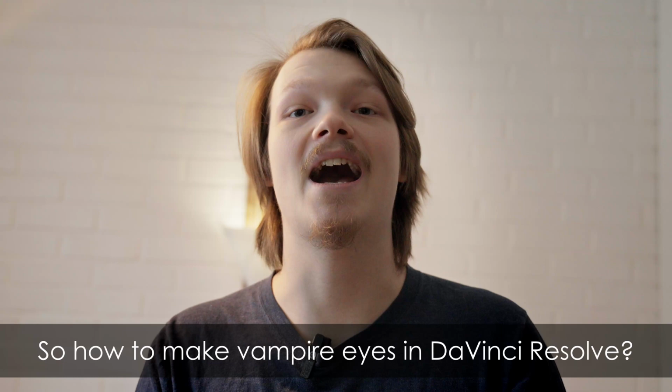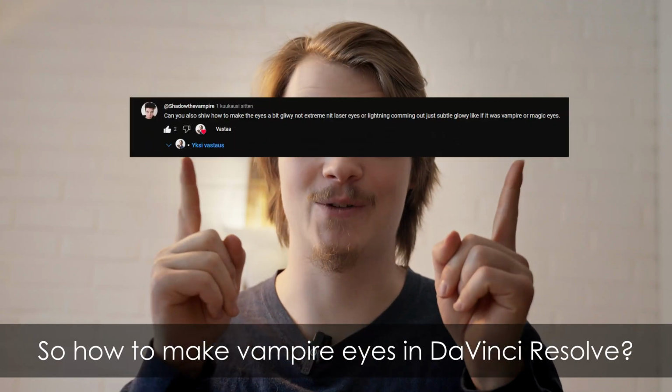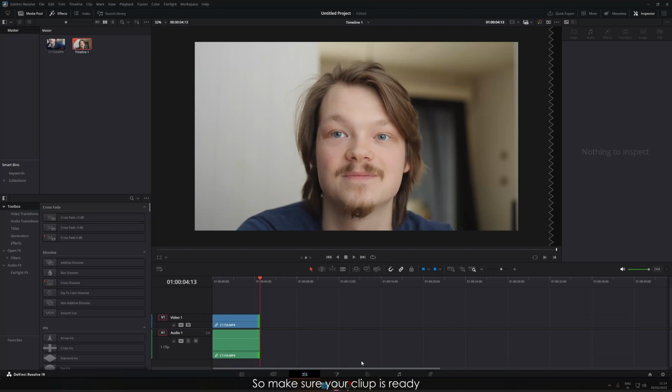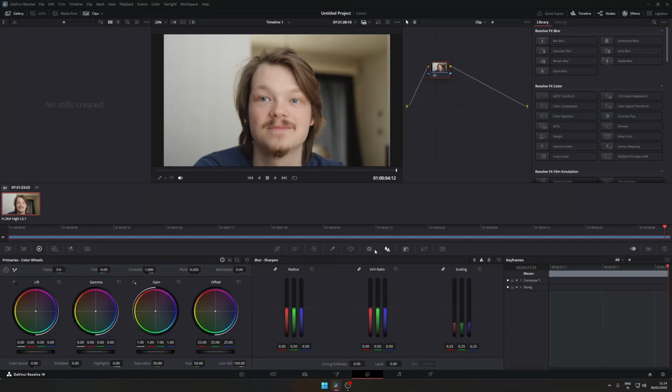So, how to make vampire eyes in DaVinci Resolve? Here's how you do it. Make sure your clip is ready and go to the Color tab.